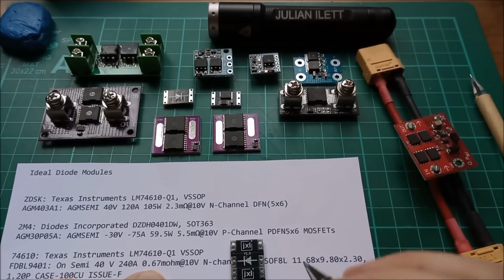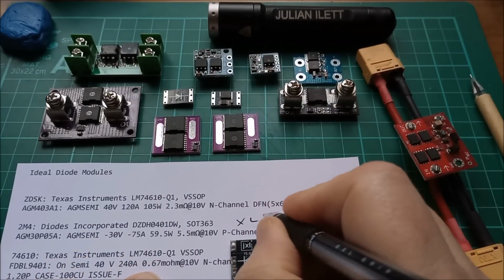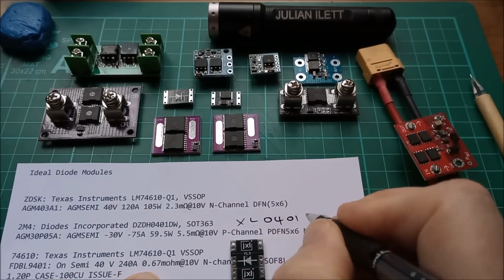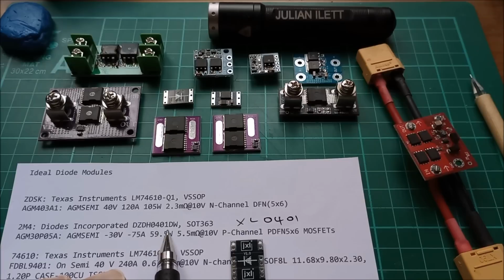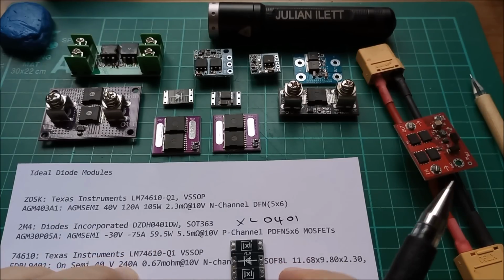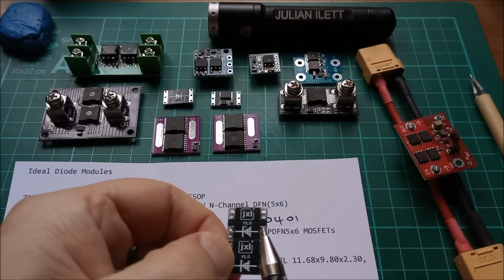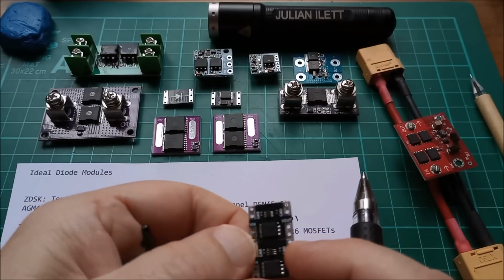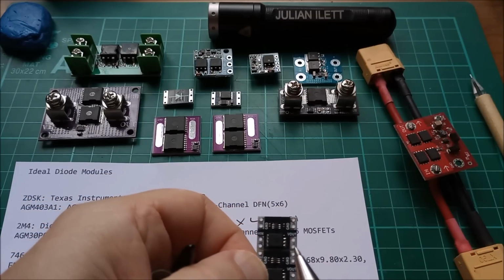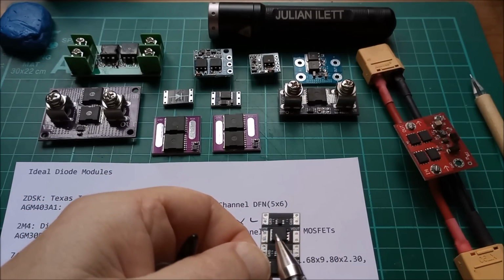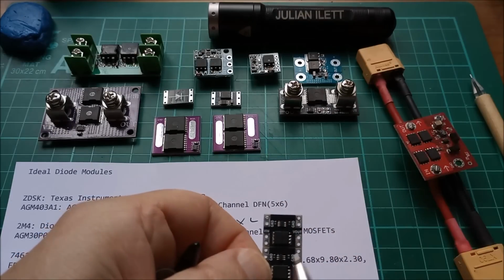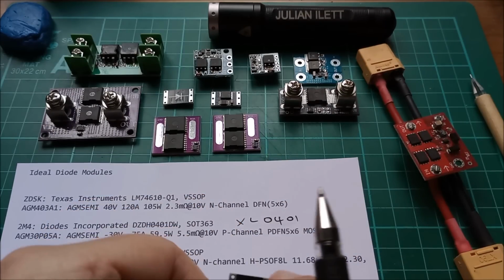On AliExpress they call it an XL0401 after the 0401 ideal diode controller chip. It's 4 terminal or 3 terminal because these two are ground. I believe it will say that the top two are ground, and these are V in and V out.